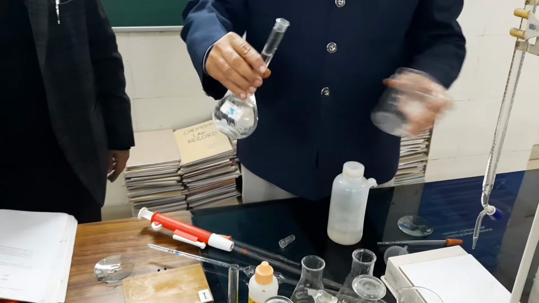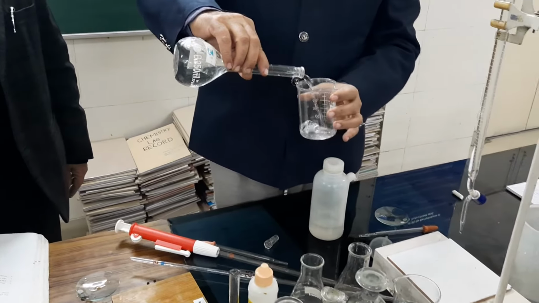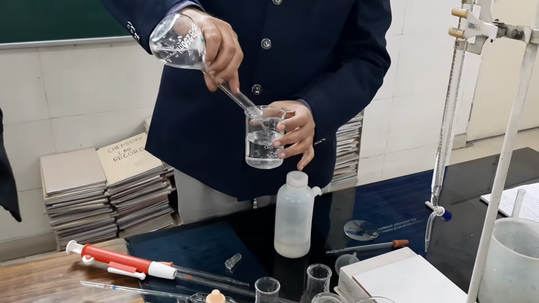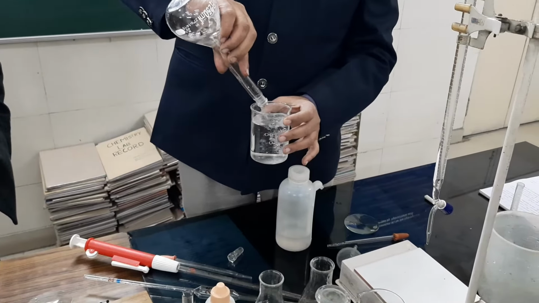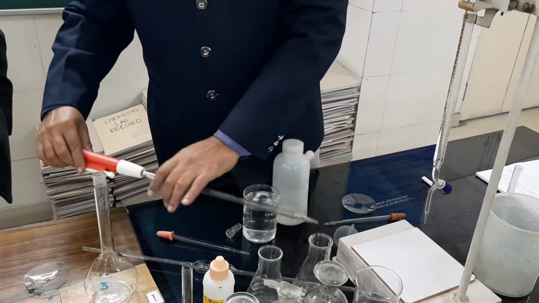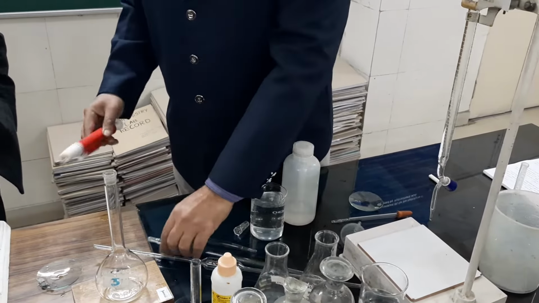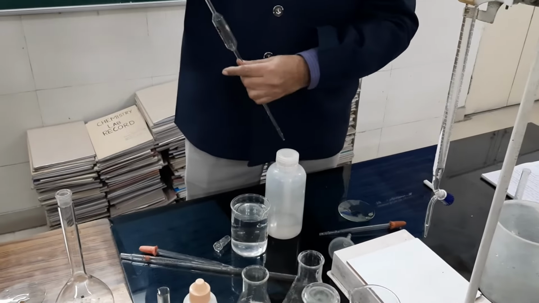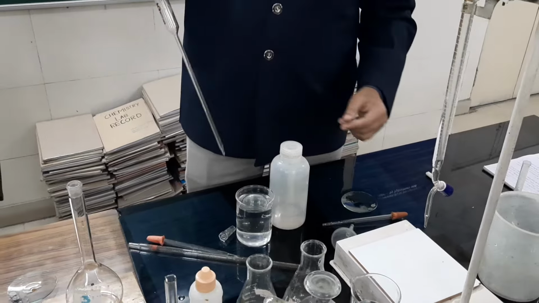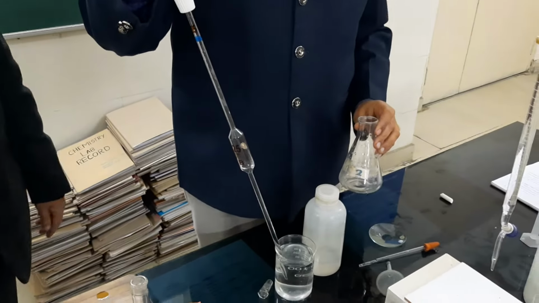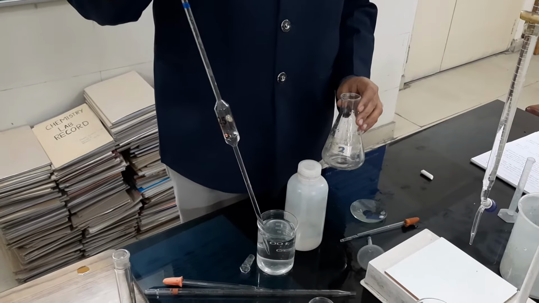Now transfer 25 ml of this solution into a washed conical flask with the help of a pipette of 25 ml capacity.